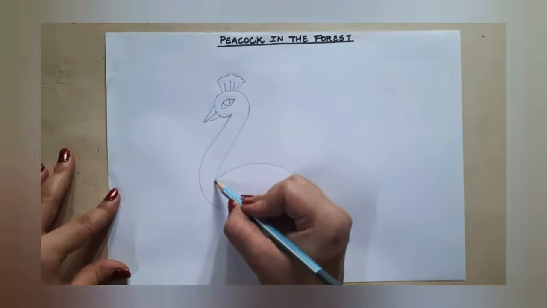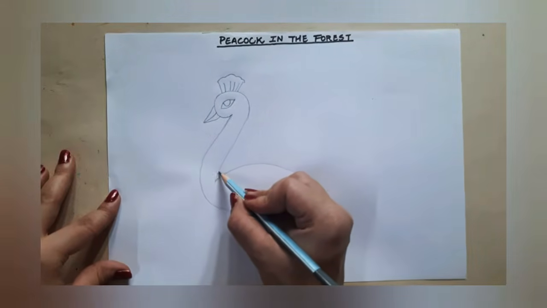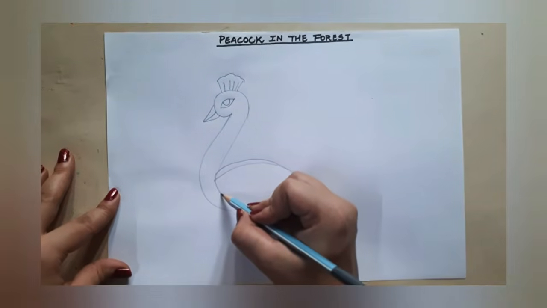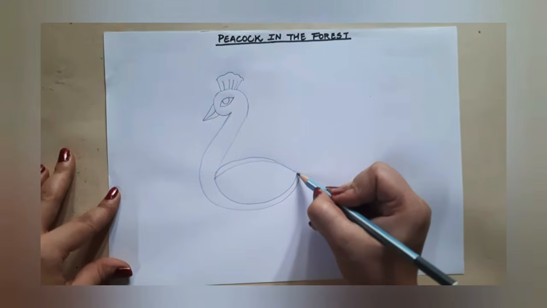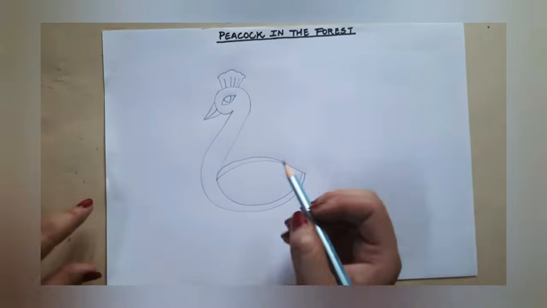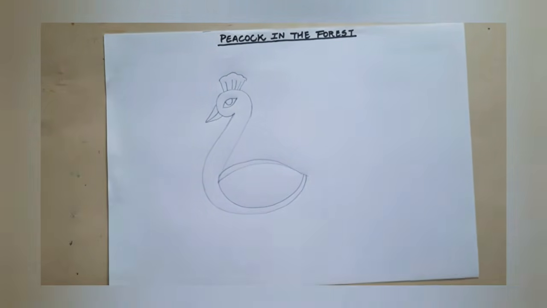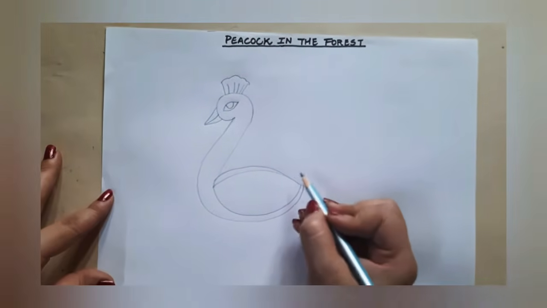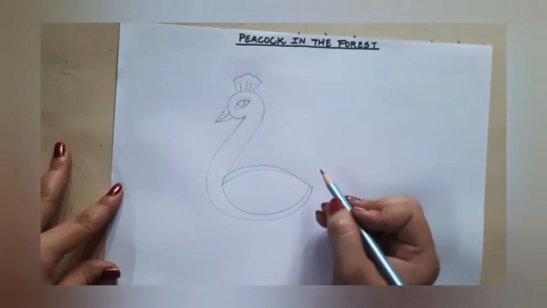Now I feel there's a lot of gap which I need to cover, so I'll extend my line like this and make a semicircle. Over here we are going to make his small feathers with which he can fly, but he flies very little. You must have seen he can fly a very short distance.